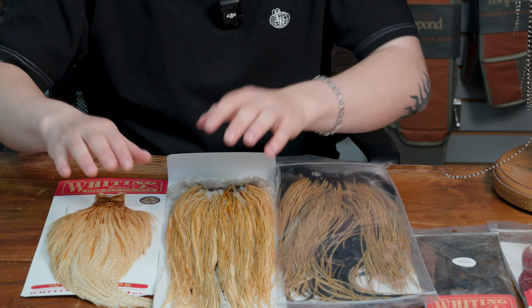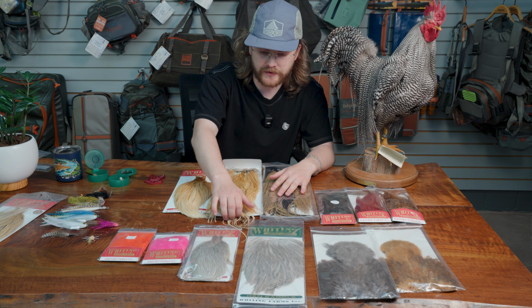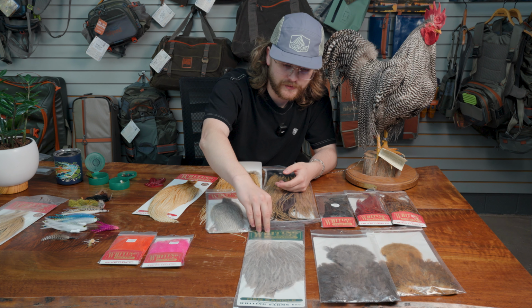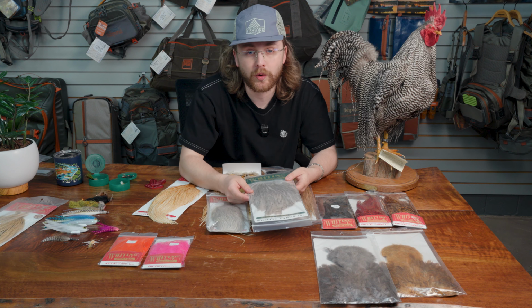So that covers dry flies. Now we're going to go on to hen. So hen feathers have some different properties that are desirable more for streamers.